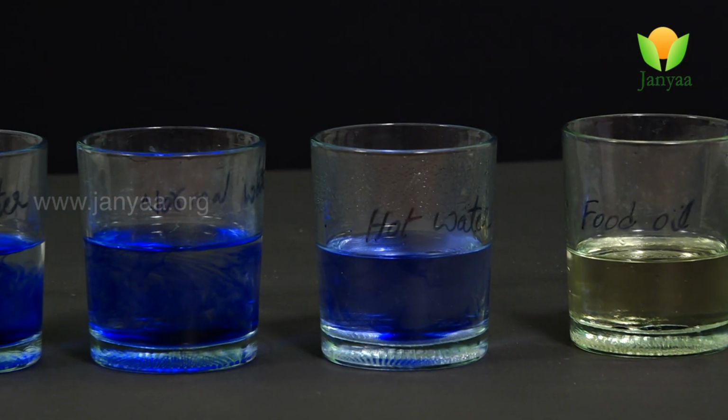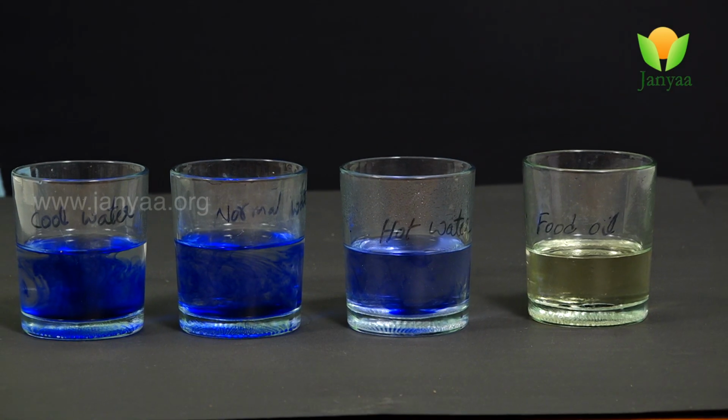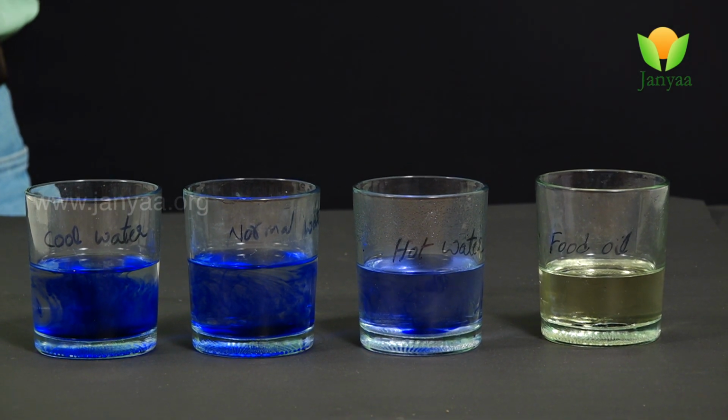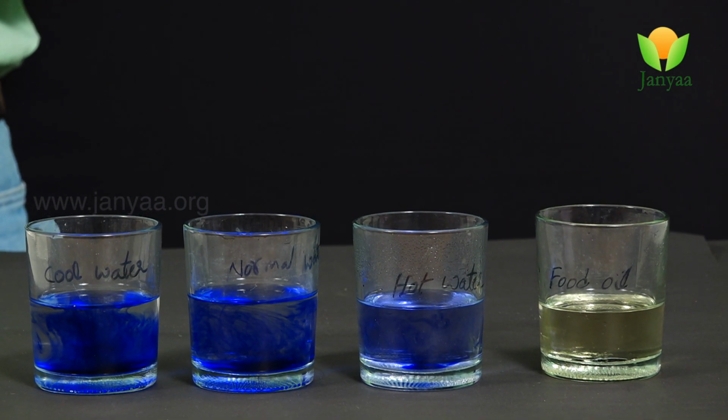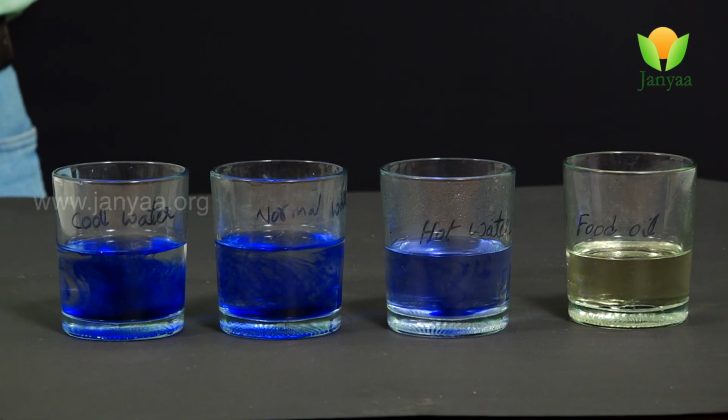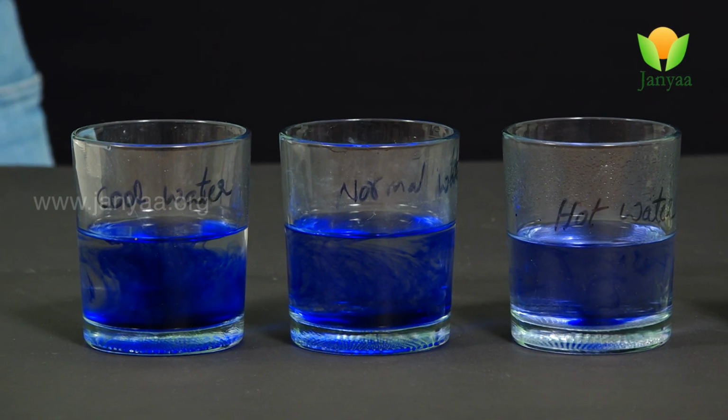As per Thomas Graham, the substances which dissolve faster can diffuse fast. The substances which dissolve slowly diffuse slowly in the solution. So this is called Graham's law. He did experiments on diffusion in gases and solutions.